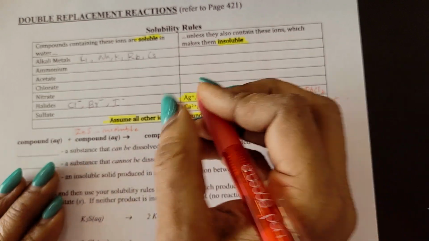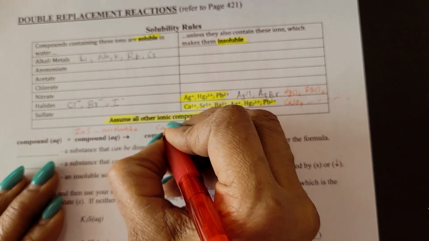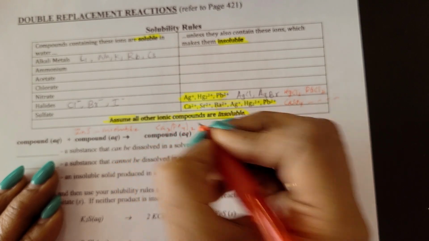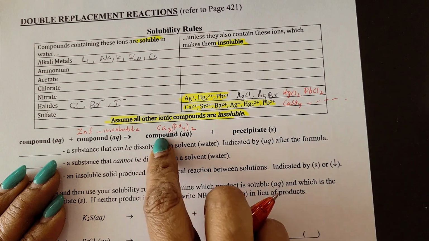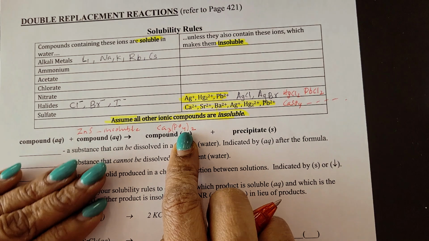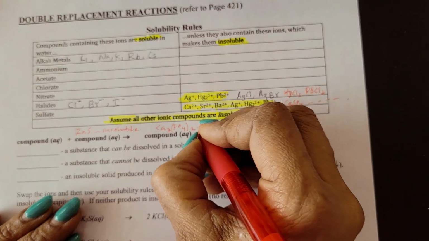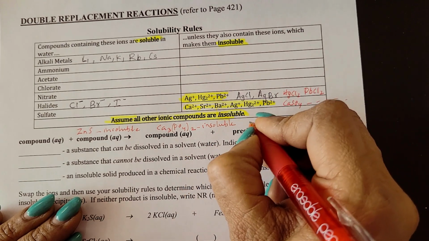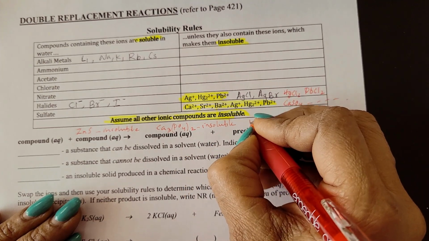If you have calcium phosphate, Ca3(PO4)2. Look, calcium. Is calcium here? No. Is phosphate here? No, so that is what? Insoluble. Another example, if you have potassium chloride.